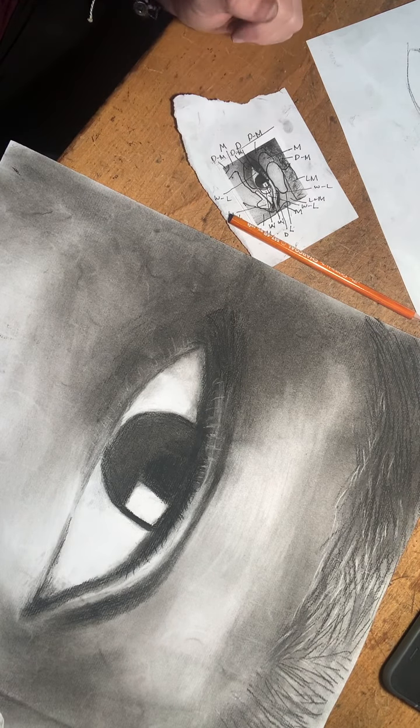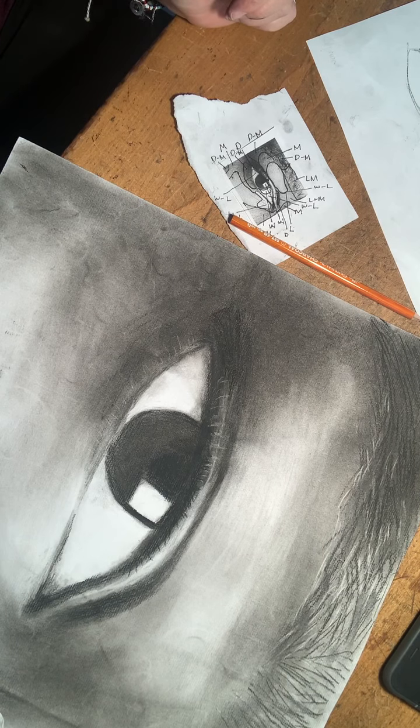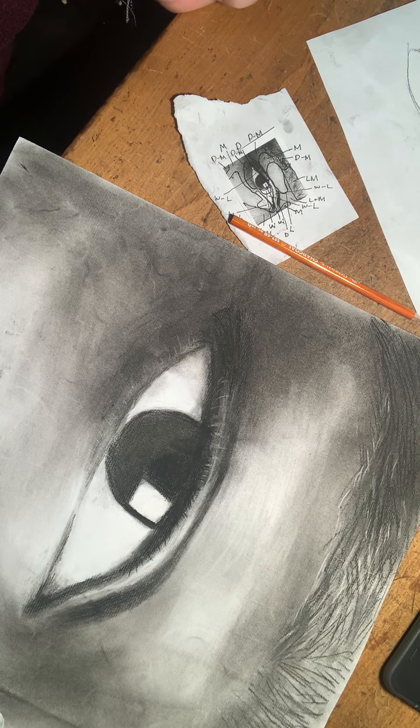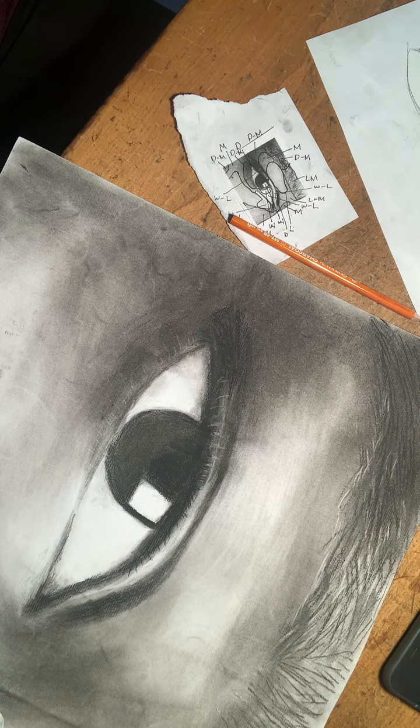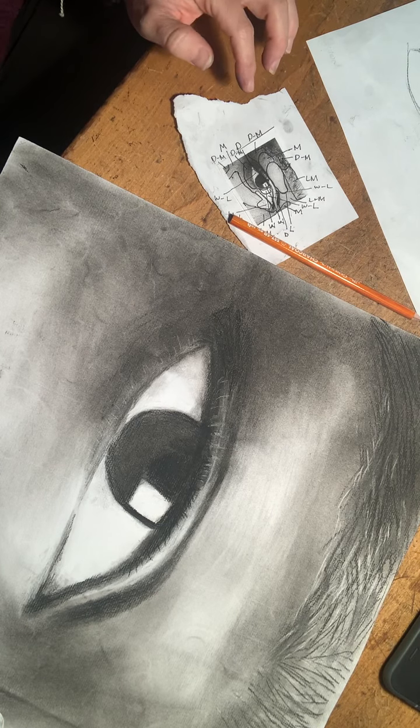And then last, your very last step is to clean up all the details. Please watch my next video for instructions on that. And also to add in flecks in the inside of the eye.